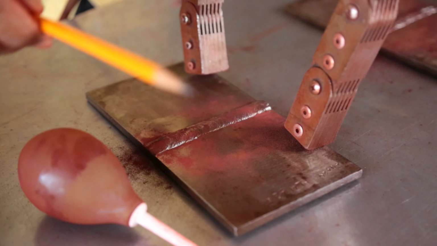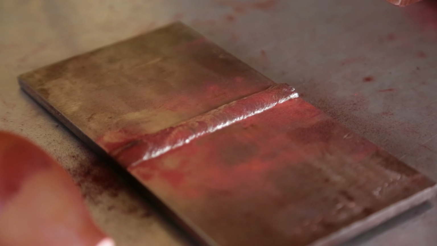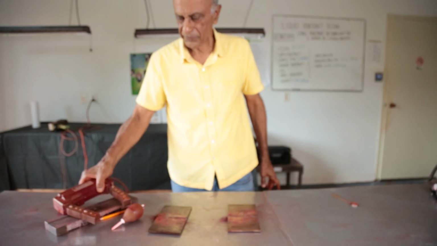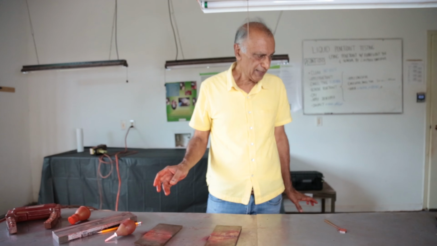Okay, there's a discontinuity right here. It's dark here. So that's how you would do it. Anyway, that's a quick demonstration of the dry powder method with the AC yoke.